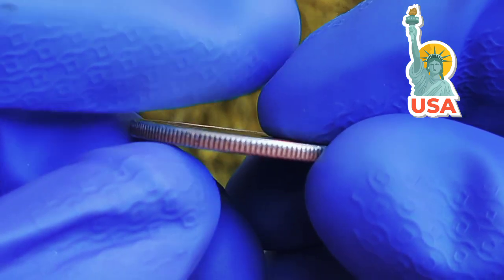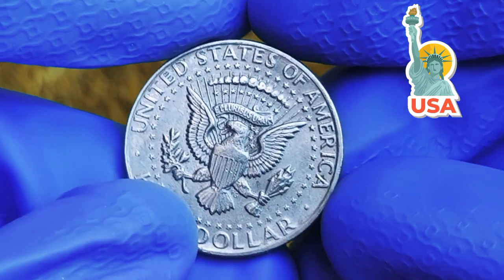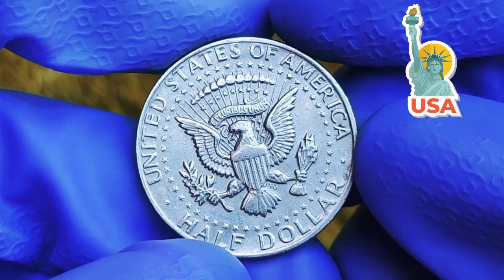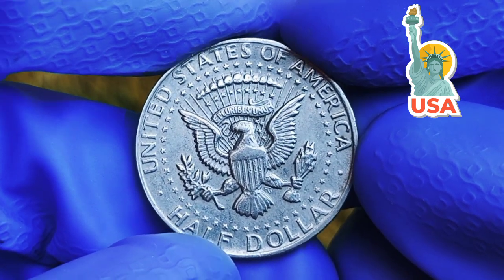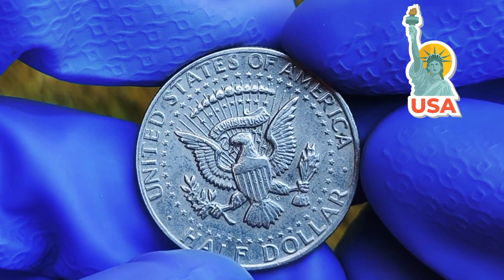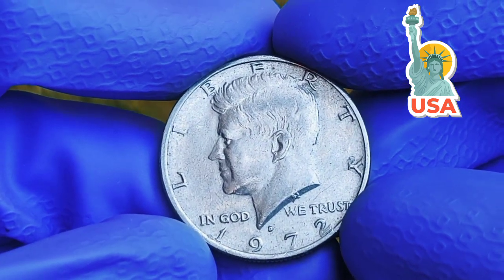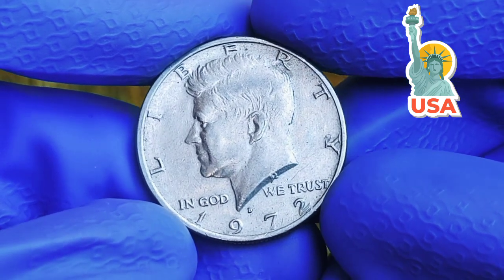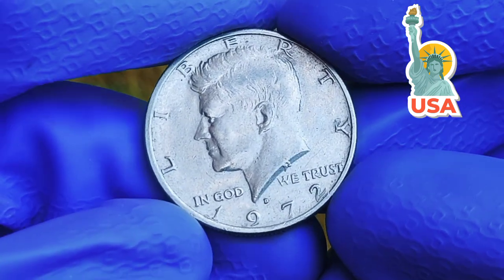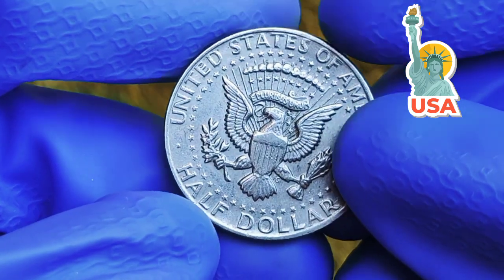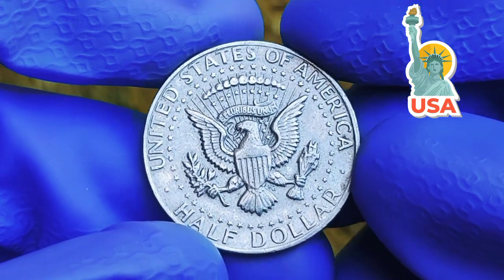The coin represents a period of transition and adaptation, reflecting both the legacy of President Kennedy and the changing landscape of American coinage. The condition of the 1972 Kennedy half-dollar plays a critical role in its desirability. Among collectors, coins that have been well preserved in uncirculated or proof condition can command higher values than those that show signs of wear.